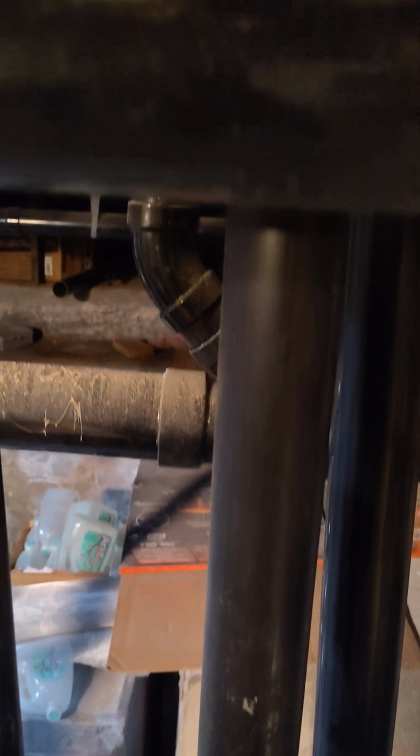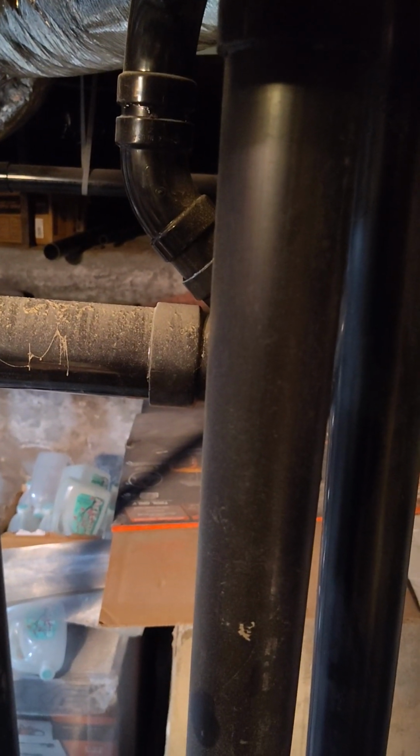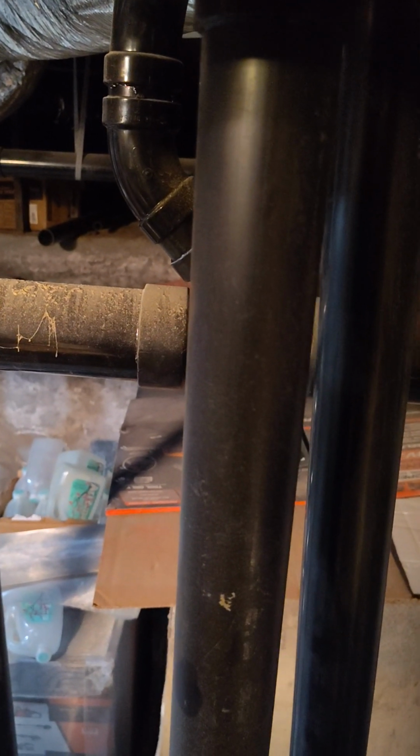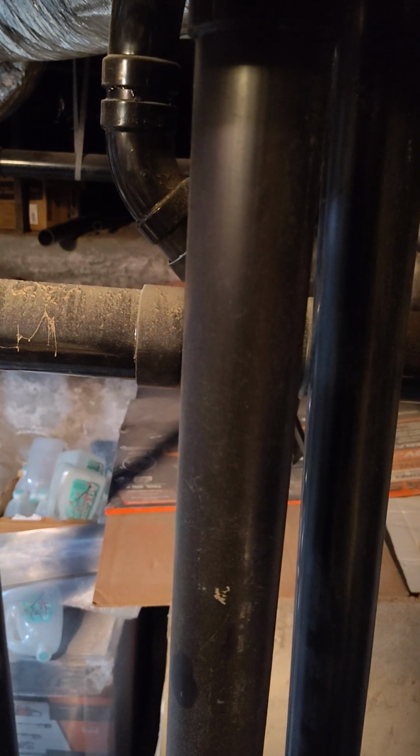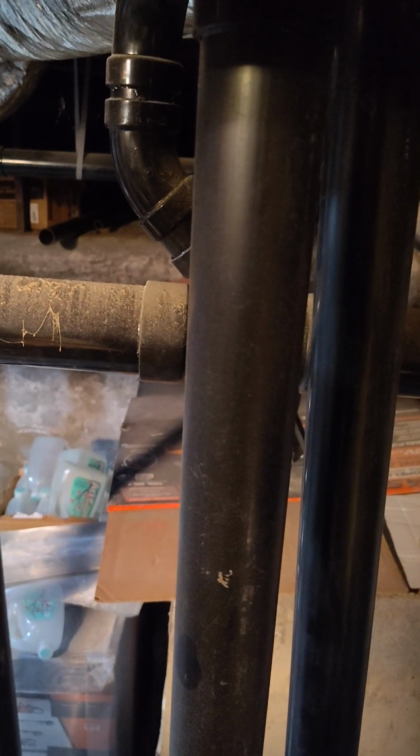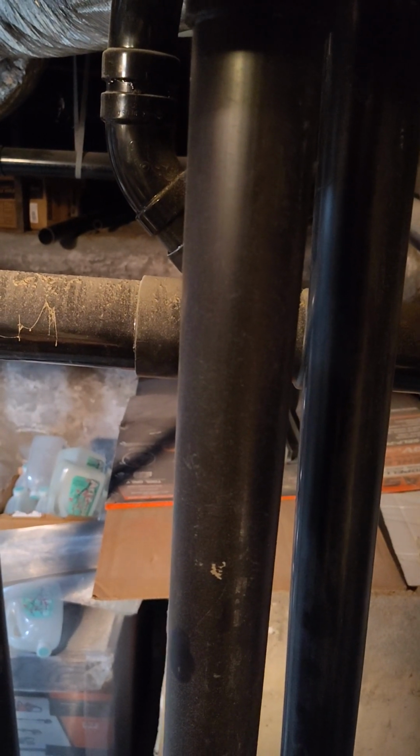So my advice to you is to follow what your state or your municipality allows, or just use the Uniform Plumbing Code, because for the most part, the Uniform Plumbing Code is the higher standard.